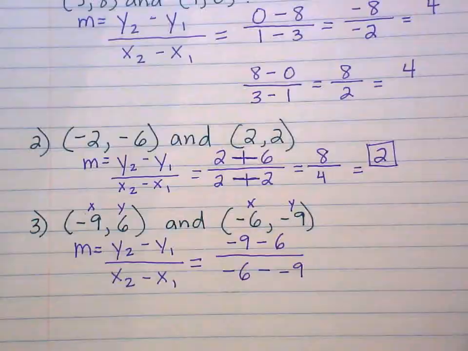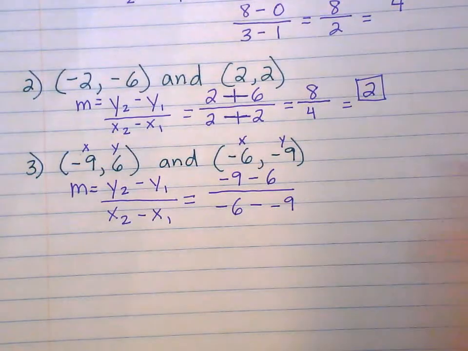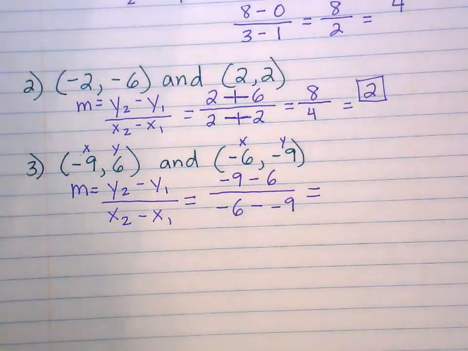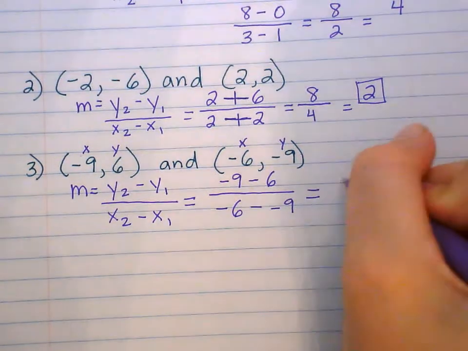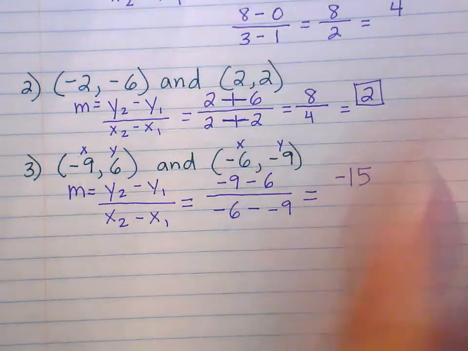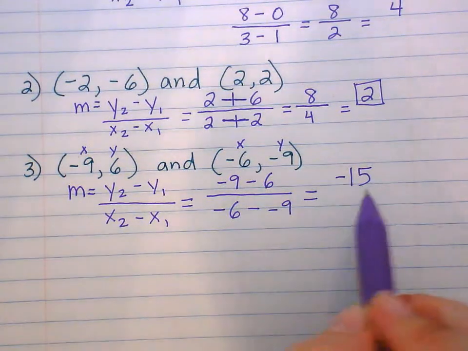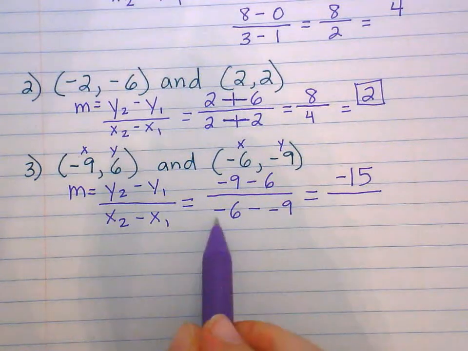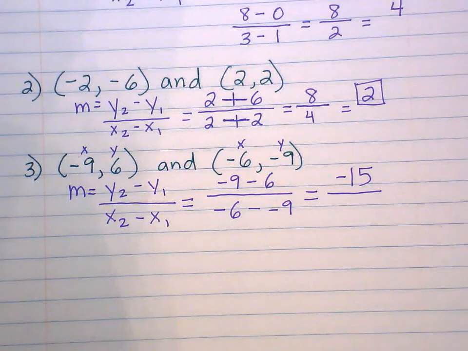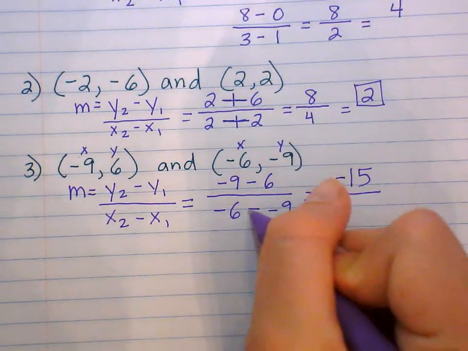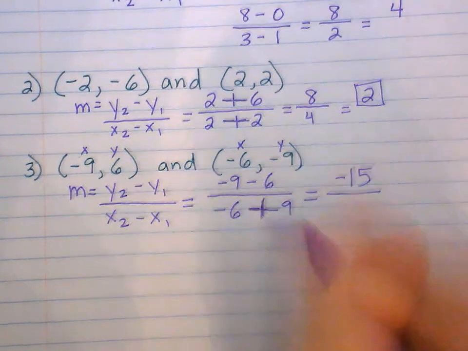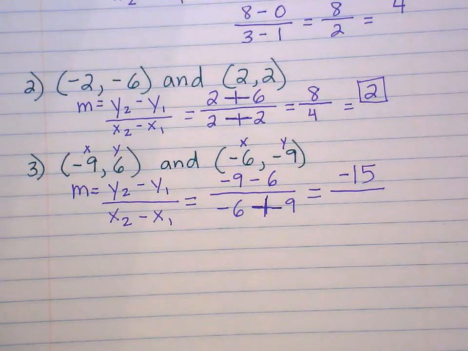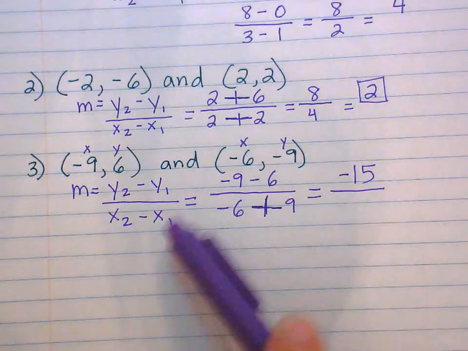And now all you have to do is simplify. So what is negative 9 minus 6? Negative 15. Same signs add. So 9 plus 6 is 15. Keep the negative sign. Over negative 6 minus a negative 9. So when that minus and the negative are touching, that turns into a plus. So negative 6 plus 9. So these are different signs.